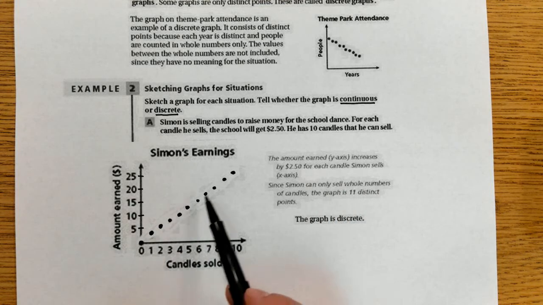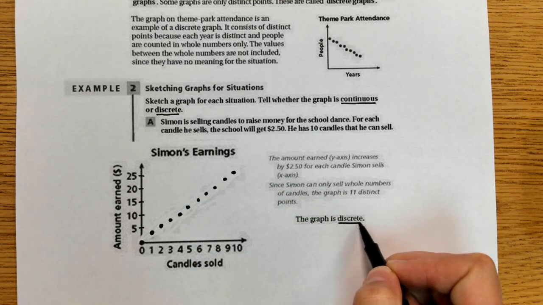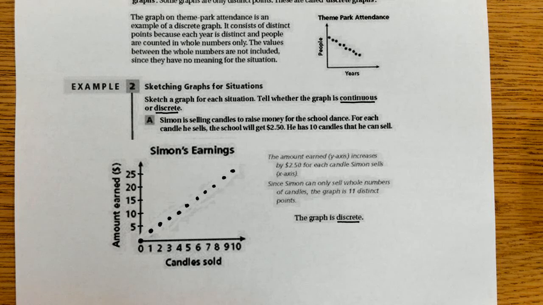Okay, so we have different points on our graph. And that means we are going to have a discrete graph. Okay, remember, discrete graph has those distinct points. And that's exactly what we have in this situation. We have distinct points.